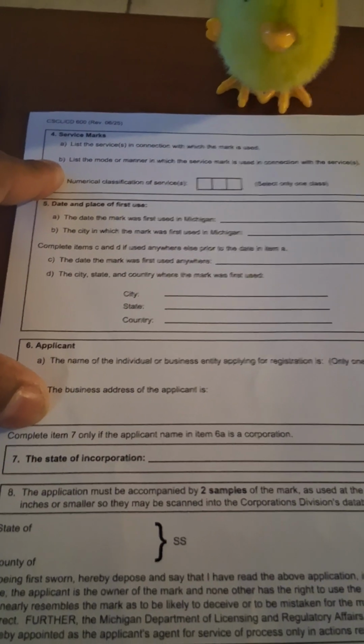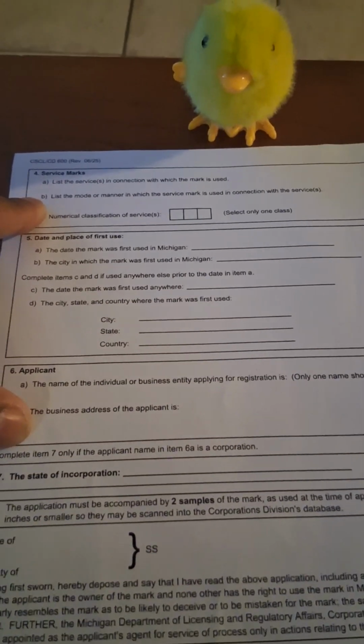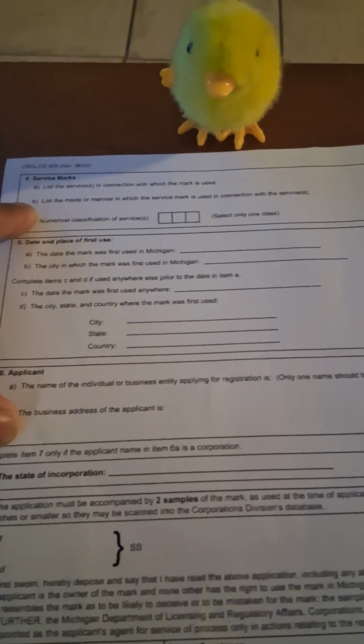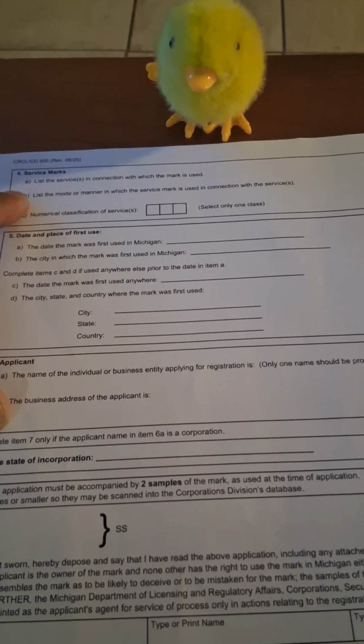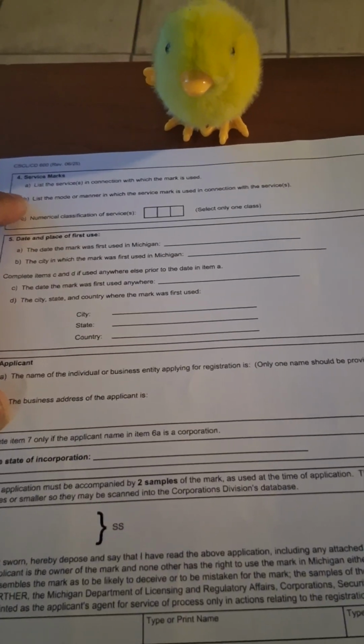Next section. Number 4 would be for the service marks. But since we're doing a trademark, we will not fill out section 4. Then for section 5, it specifically asks the date the mark was used.